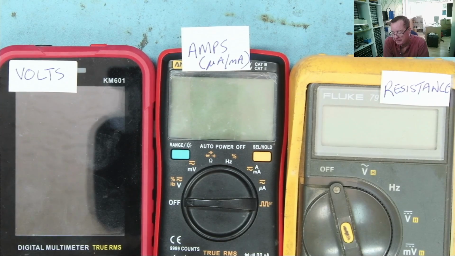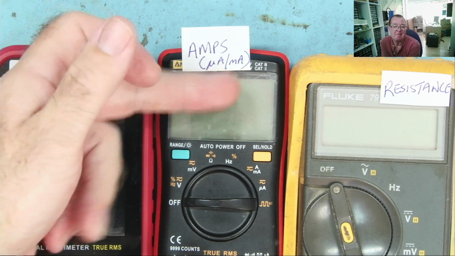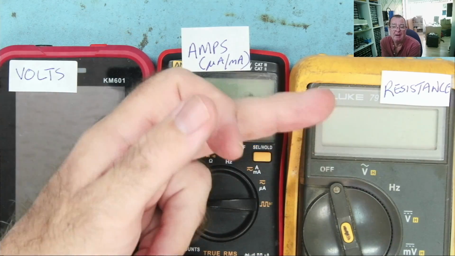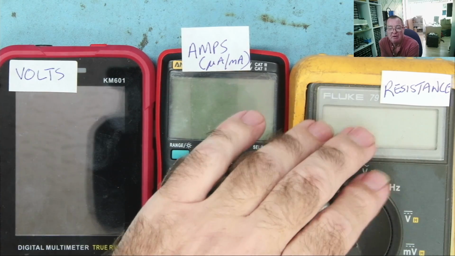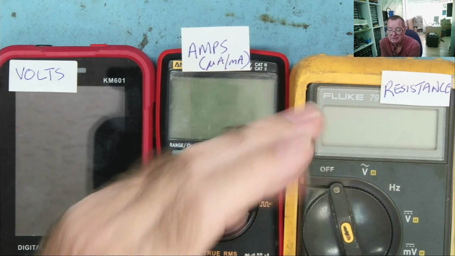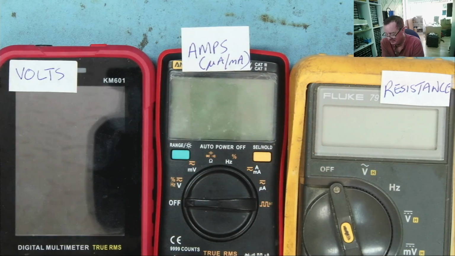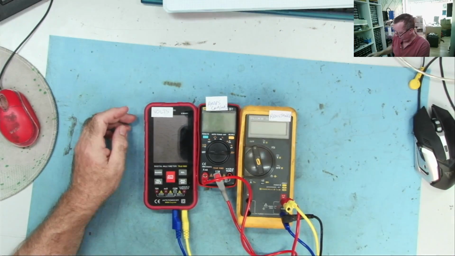To do this, we're going to use three multimeters: volts, amps, which will be measured either in microamps or milliamps, and resistance. So this is the meter I'm going to use to measure a resistance in normal resistance mode, continuity and diode mode.